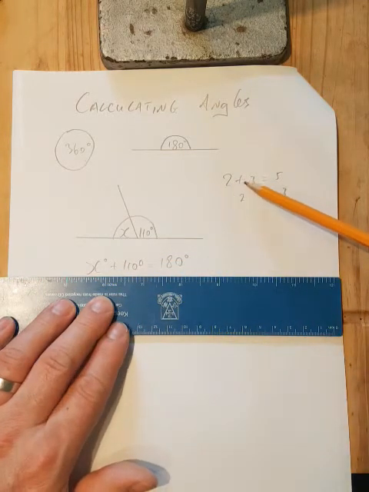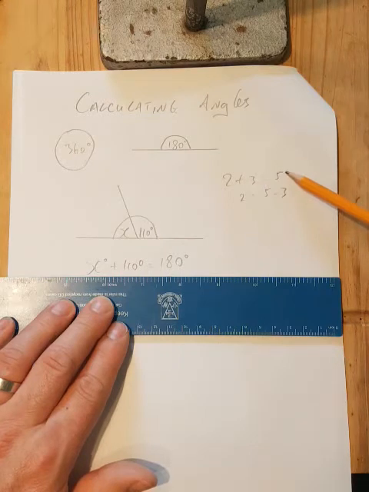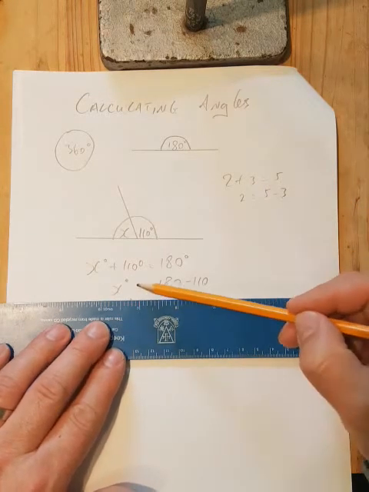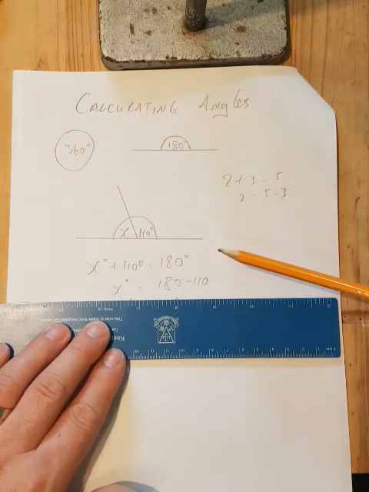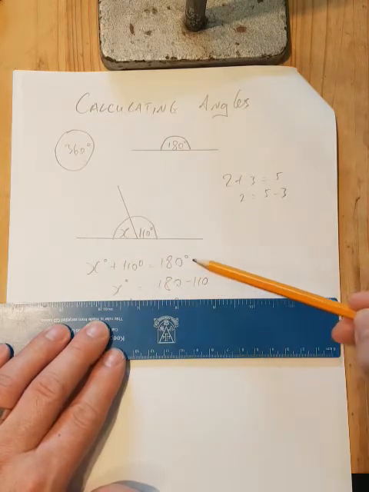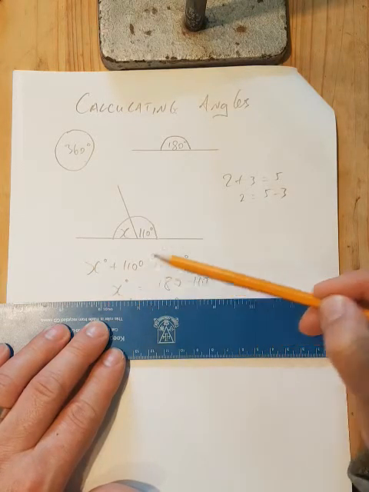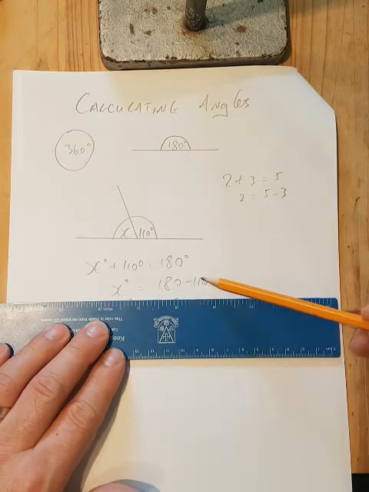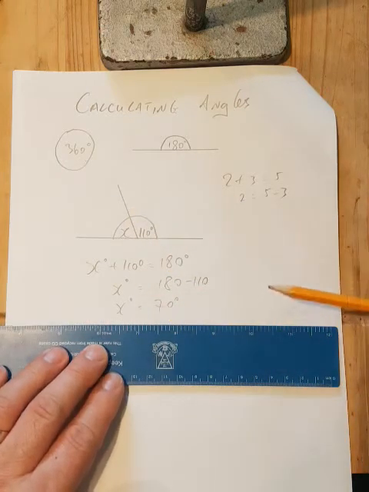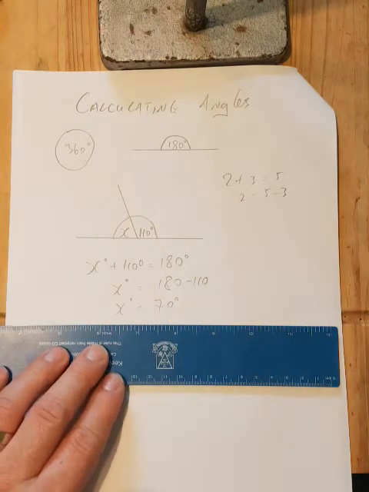Just in the same way that 2 plus 3 is equal to 5 is the same as 2 is equal to 5 minus 3. So that's what I do here. X is equal to 180 minus 110. We're just doing a simple manipulation of this equation to get x on its own to solve for x. Because 180 minus 110 is 70. So therefore, this angle here, x is equal to 70 degrees.